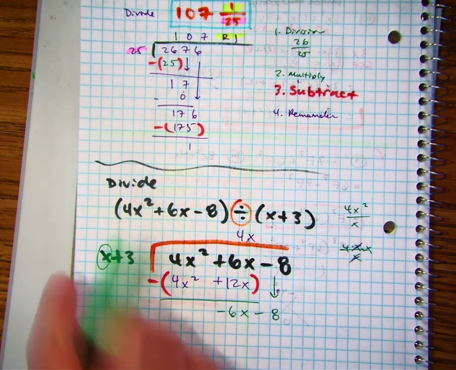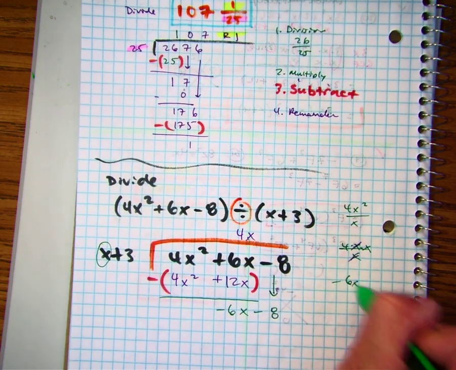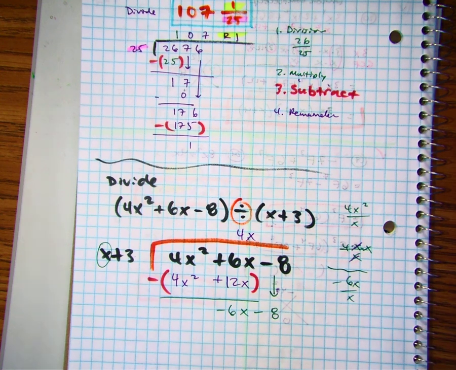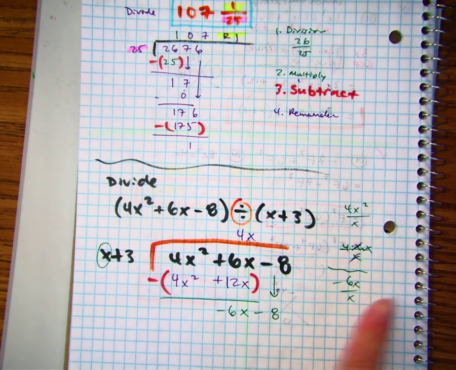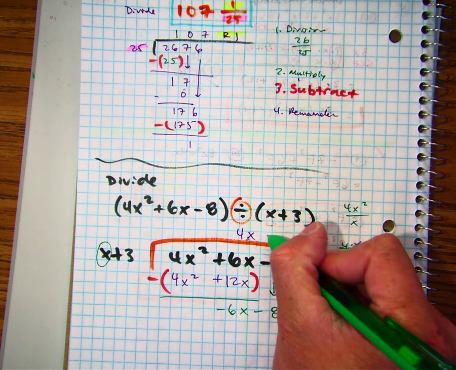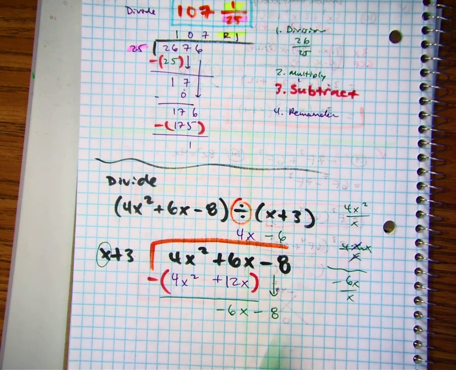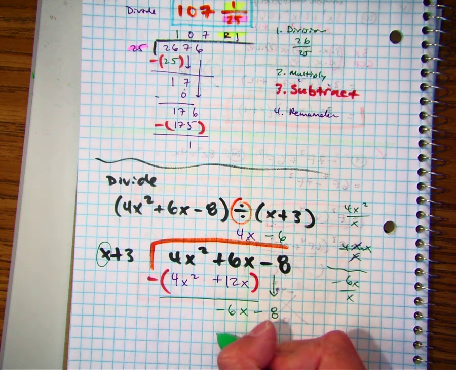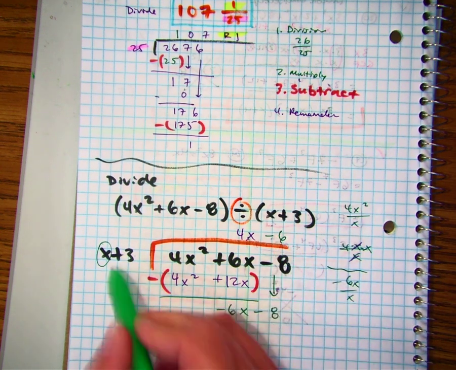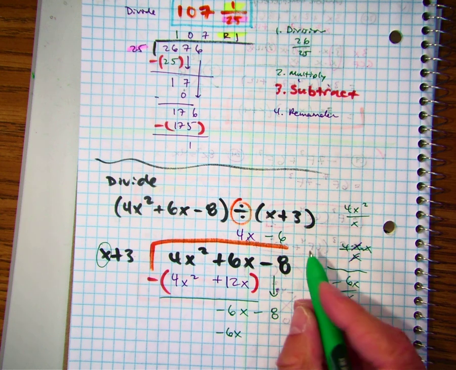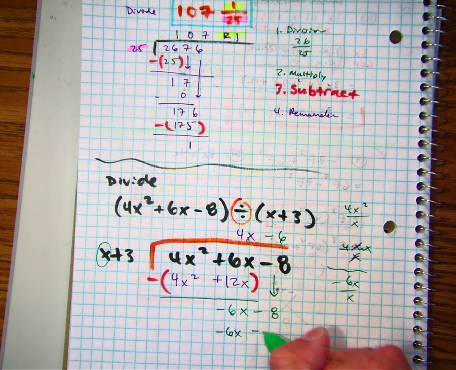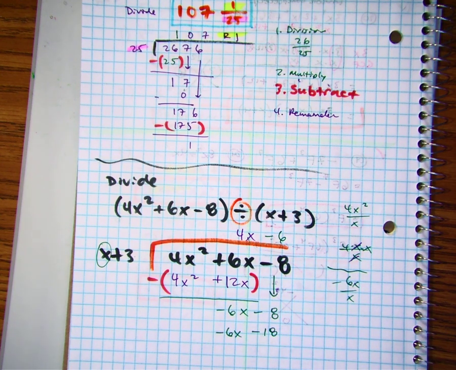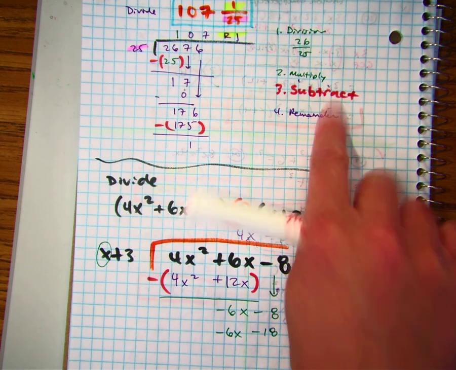Class, how many times does x go into -6x? 1. You just simplify that, right? You cross off your x's and you're left with -6. And then now we're going to multiply. Class, -6 times x? -6x. -6 times 3? And now the next thing we're going to do is subtract.